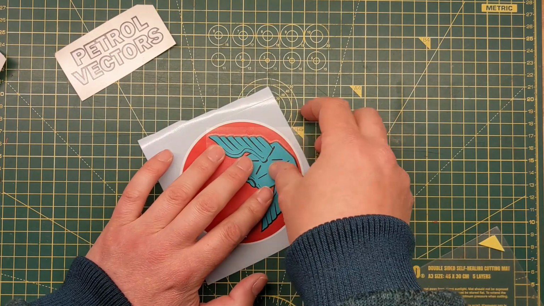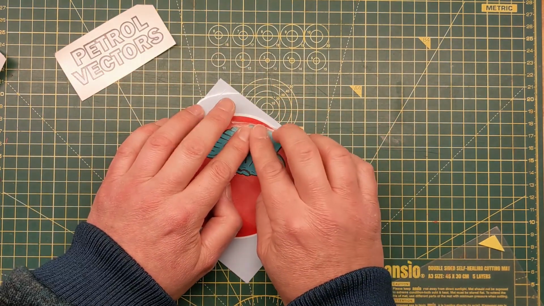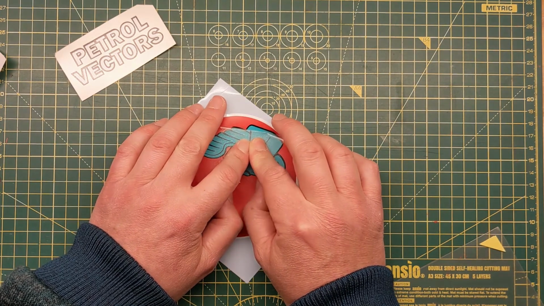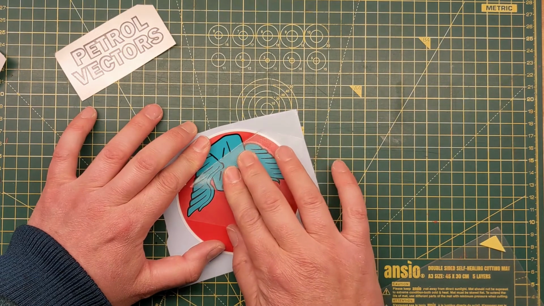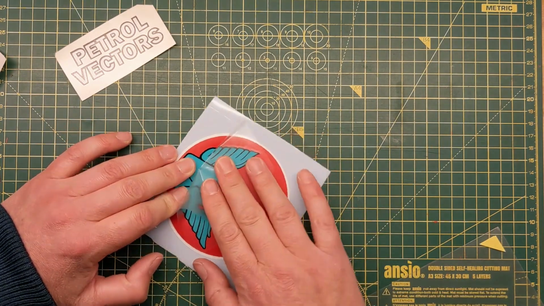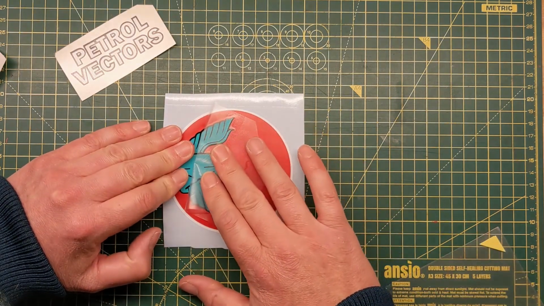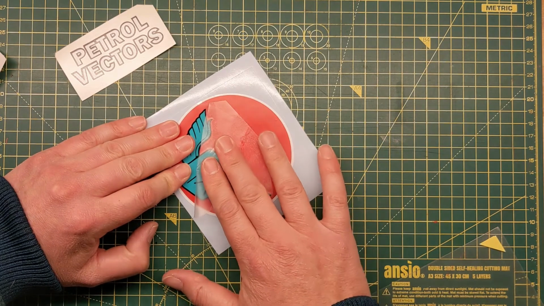Right, again, I'm going to get this transfer tape off without damaging the sticker. I've used this red is a matte finish and everything else is gloss, so you get nice sort of contrasting textures and finishes.